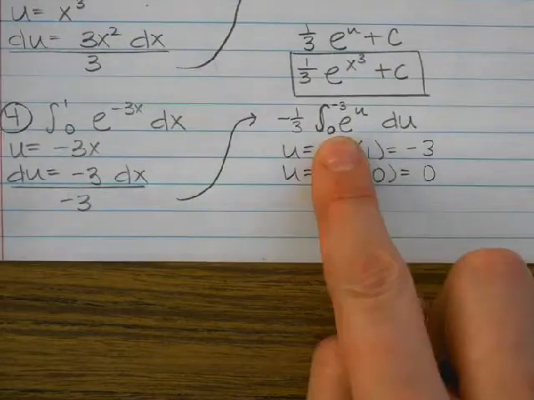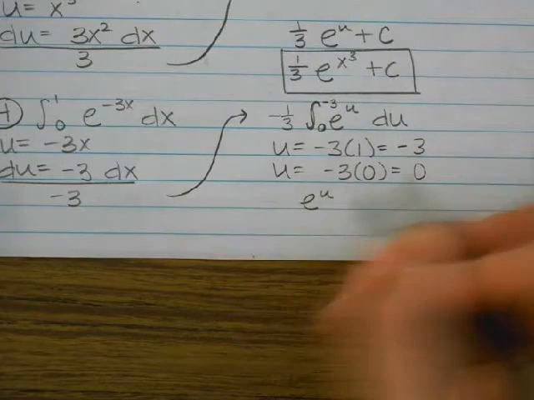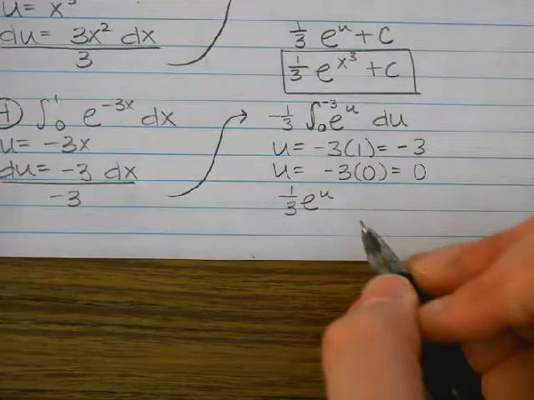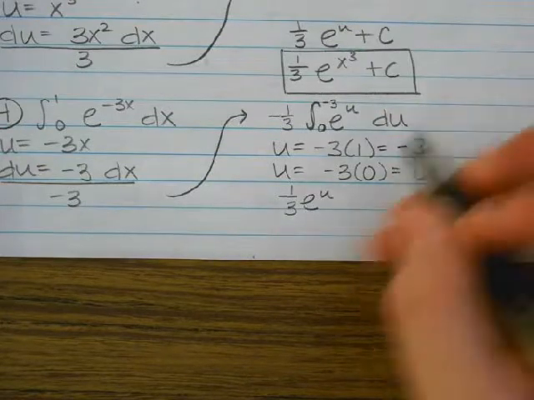Okay, so when we take the integral of this, what do we get? e to the u. And we've got that negative 1/3, right? Negative 1/3 e to the u. And should we put a plus c? No. Why not? It's definite. We're evaluating it.